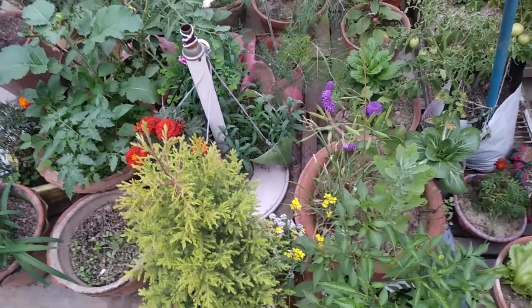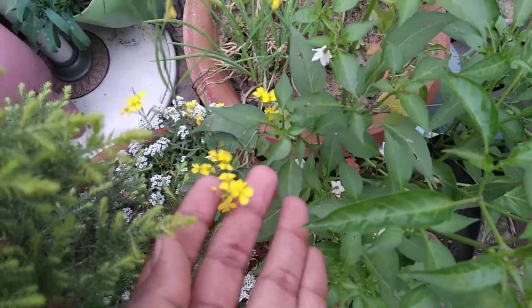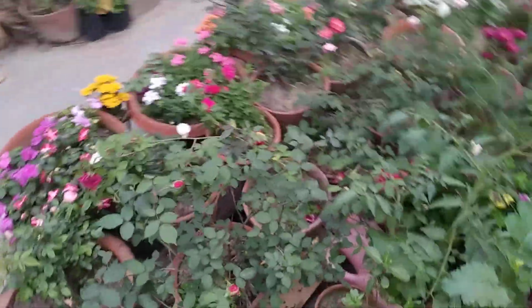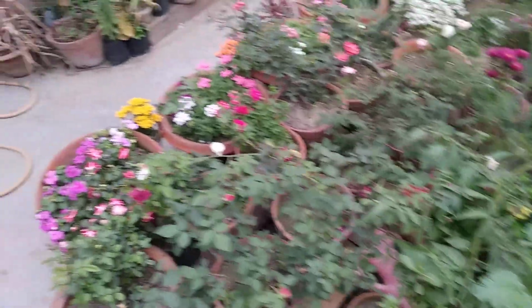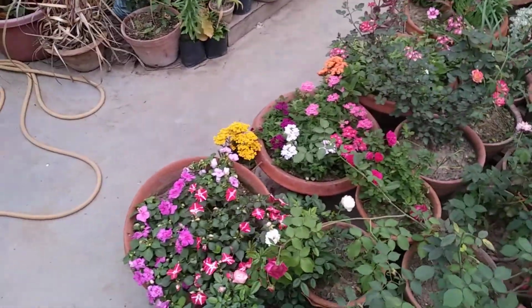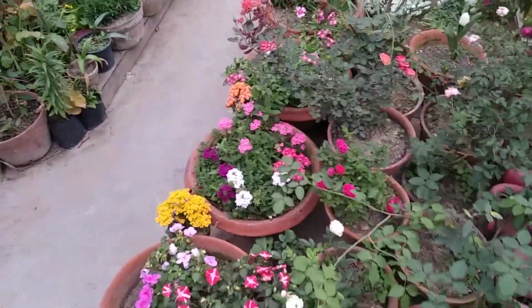Actually they are also to harvest. Number 1 is mustard. The mustard also attracts a ton of pollinators, I have seen. And another thing is radish. I don't have radish now, but I have the plant, though I'm not having the flowers now. But the radish also attracts a ton of pollinators.